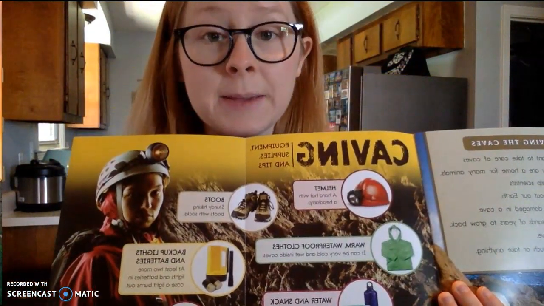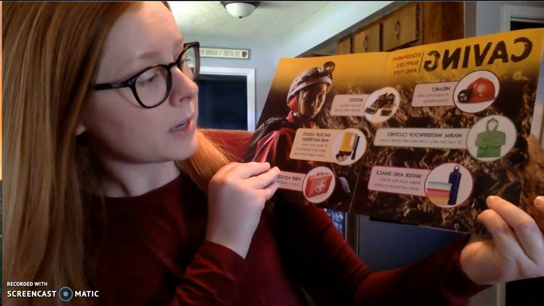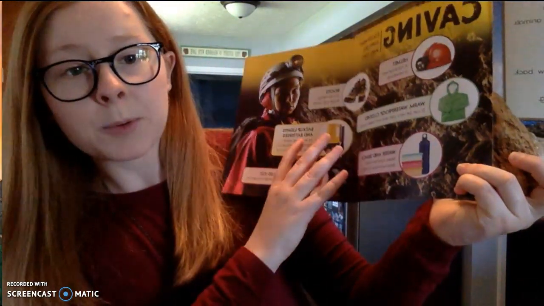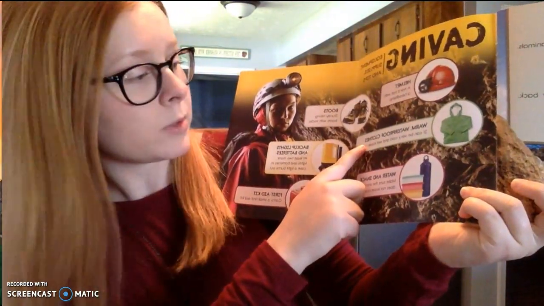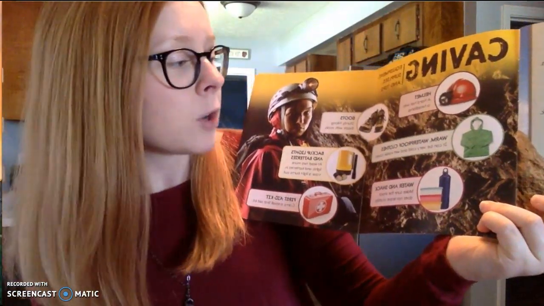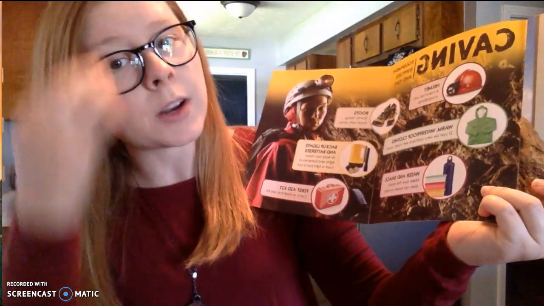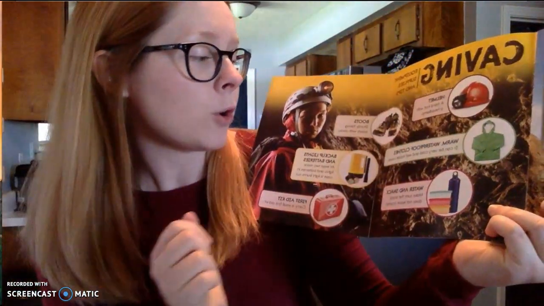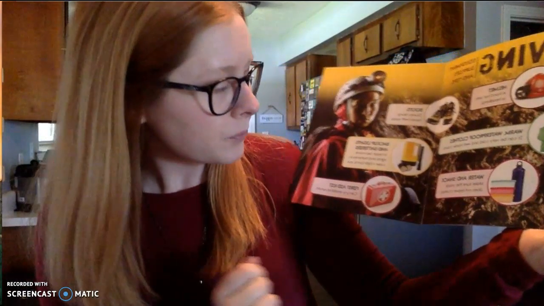It has a label of what it is, and it tells you what it is used for. So for example, right here, it says warm, waterproof clothes. And underneath, it can be very cold and wet inside of caves. So why do you need warm, waterproof clothes? It tells you right underneath there. It says it can be very cold and wet. So because it's cold and wet, you need warm, waterproof clothes. And then it shows you what waterproof clothes might look like.